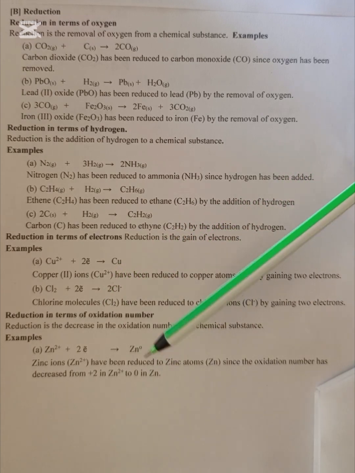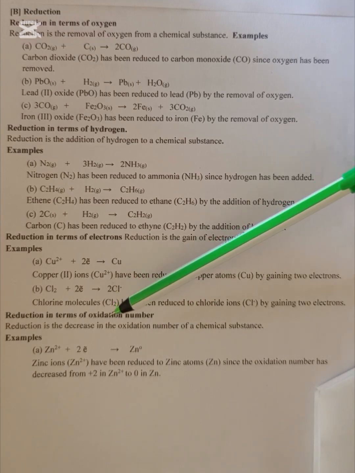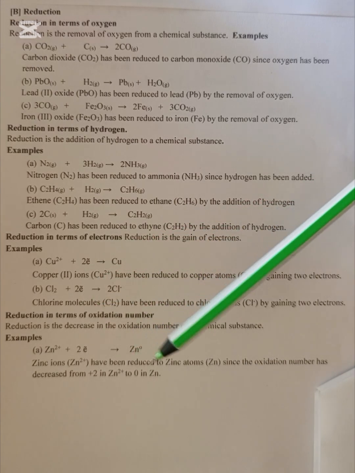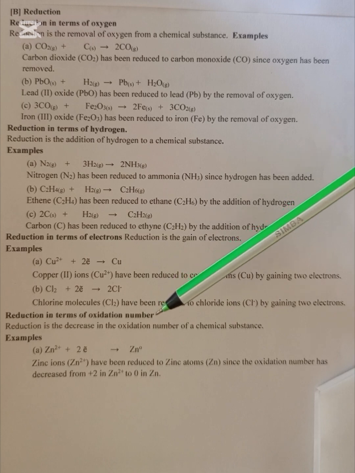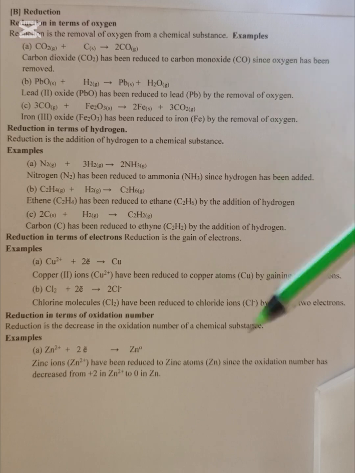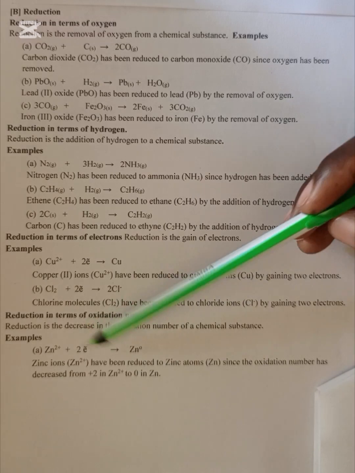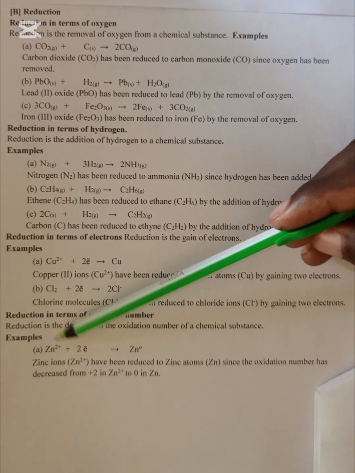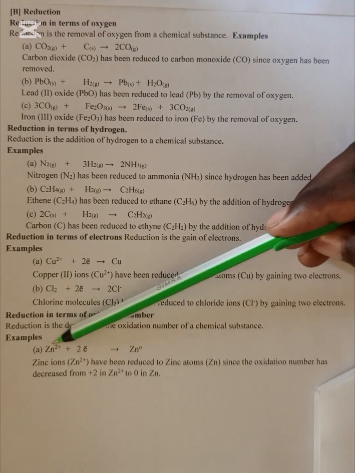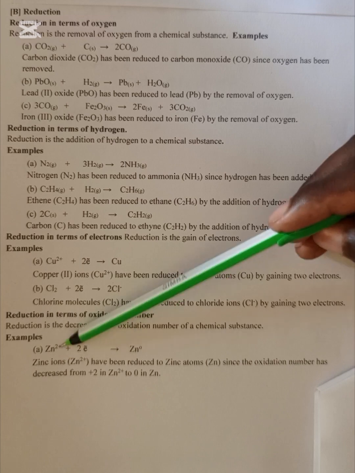Then it can also be defined in terms of oxidation number. In terms of oxidation number, reduction is simply the decrease in the oxidation number. If there's a decrease in the oxidation number, then we say that the substance has been reduced. For example, as you can see here, the oxidation number for zinc is 2 plus.